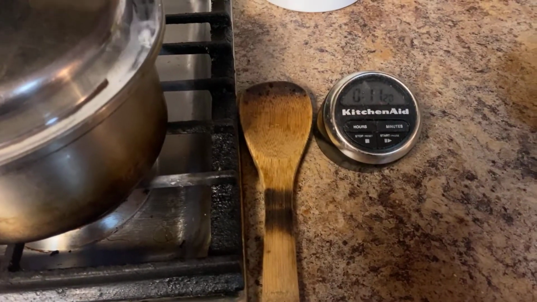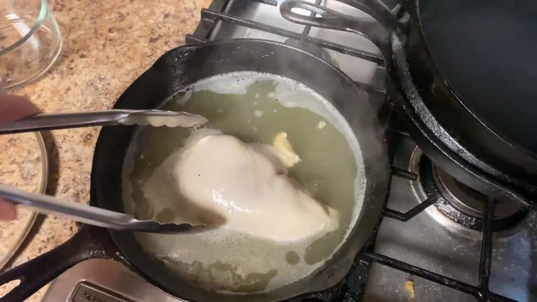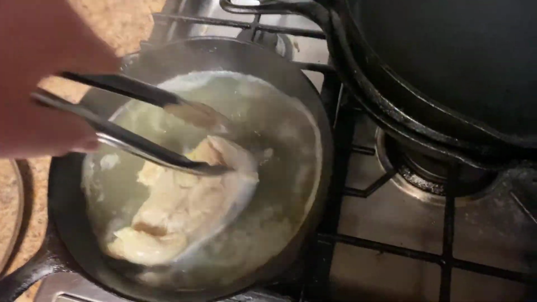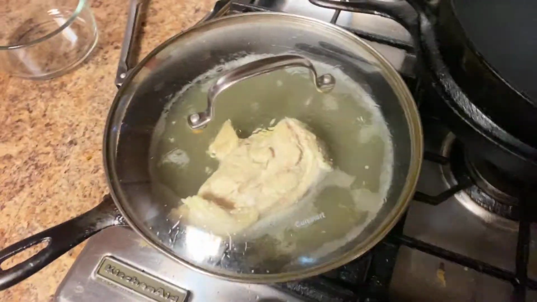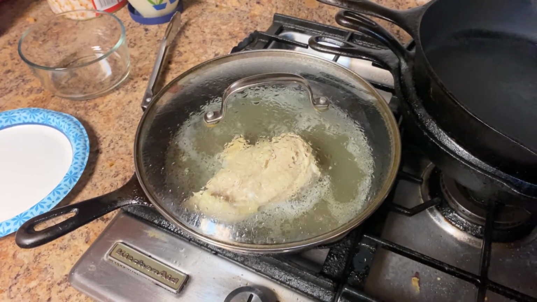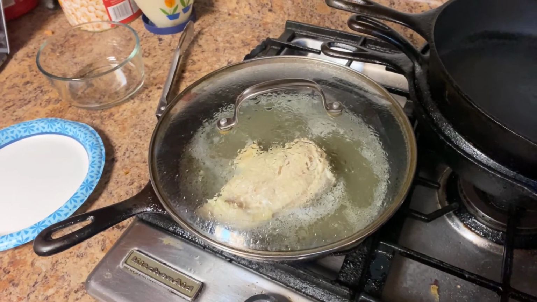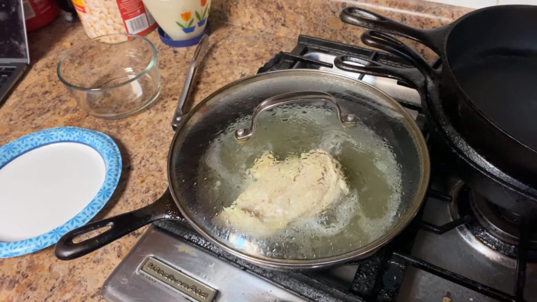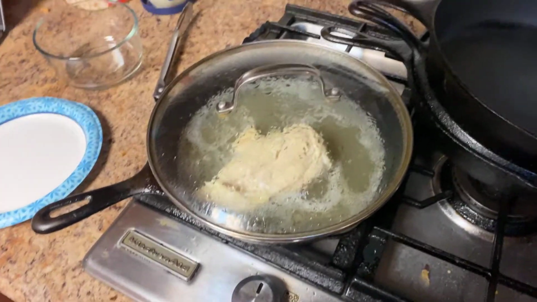Also, it is just about time to flip my chicken. I will now be flipping my chicken. Flip. And I will now cover it with the lid again. My chicken is almost done poaching. When it's done, I am going to remove my chicken and my broth and put it in the glass container. And I will be using this pan to make my sauce.